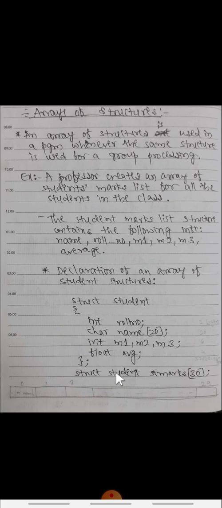struct student is a user defined data type, and the variable here is student marks, that is st_marks[30]; semicolon. 30 indicates how many students' data you want to maintain. It means how many students there are in a class. Let us assume that there are 30 students in a class. The professor wants to maintain the IA marks, name, roll number, average marks, all those details of all those 30 students. So we can write any number here, no problem.